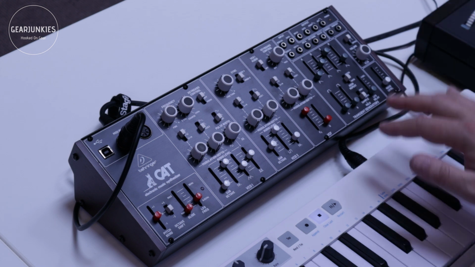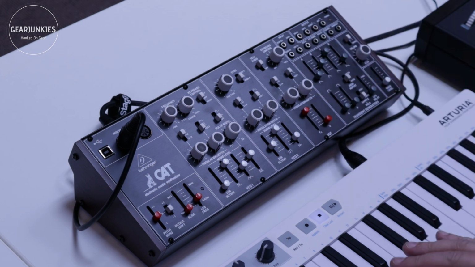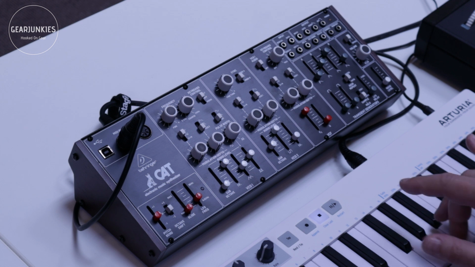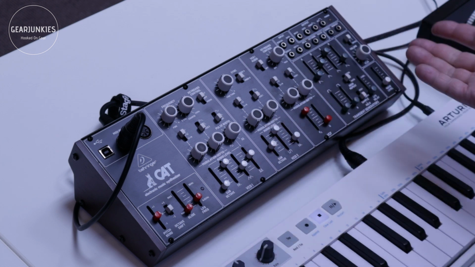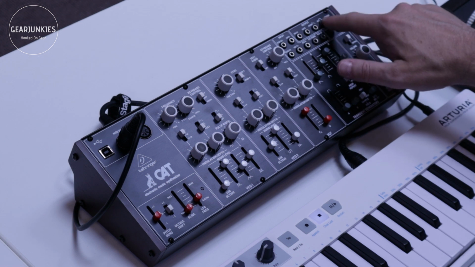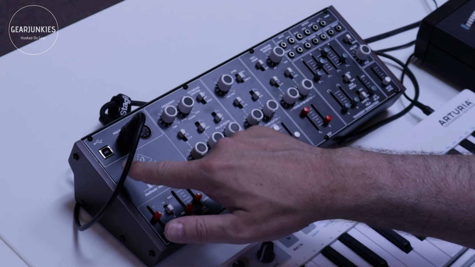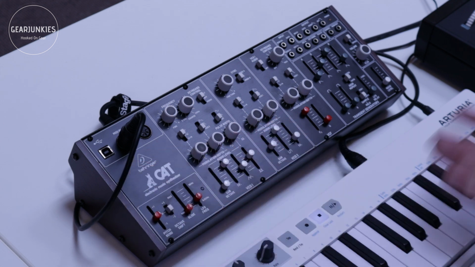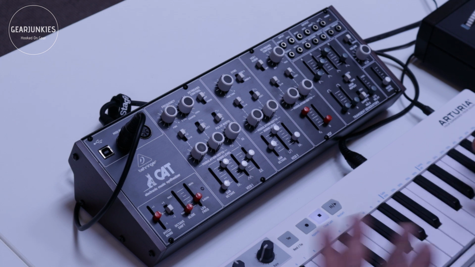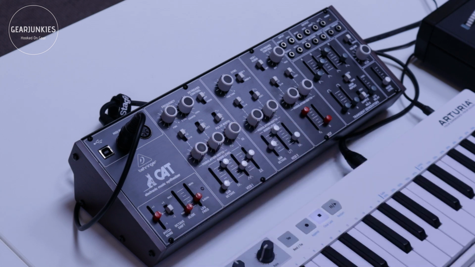The other way around, the CAT outputs keyboard CV and gate, which means if you use a MIDI keyboard like this to play it, it will output the voltage and gate at the output stages here. And it also outputs the AD, AR and AR curves. Finally, it has USB, which you can use to control notes and the LFO speed. And it has MIDI in and through.